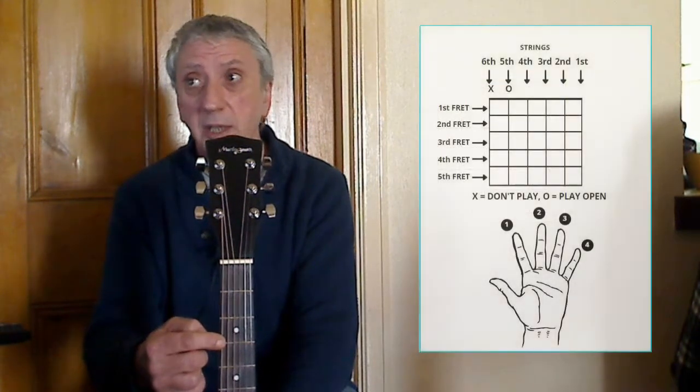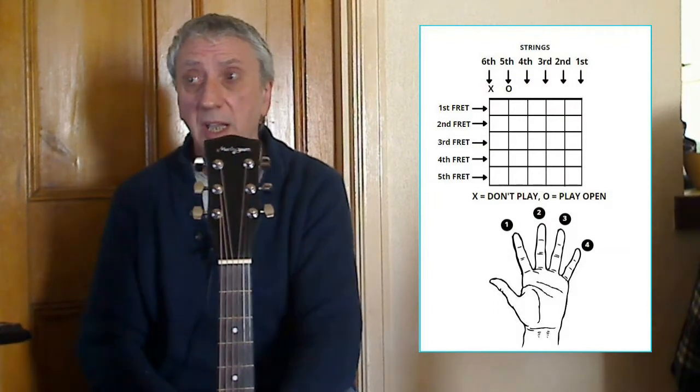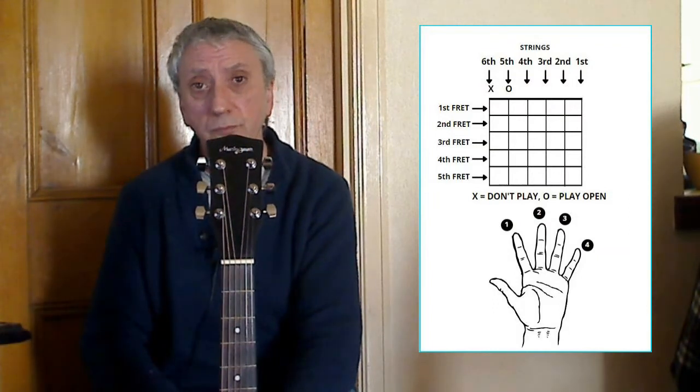Alright, so let's jump right in and start learning. When you look at a picture chord, you look at it as though you're looking at your guitar from the front. So your E string, the 6th string, is on the left as you're looking at it. In the diagram, this explains some of these elements to you.